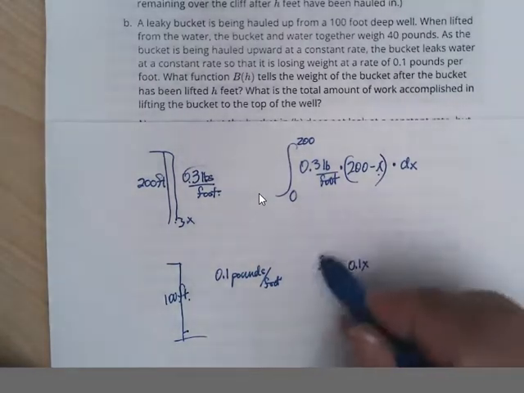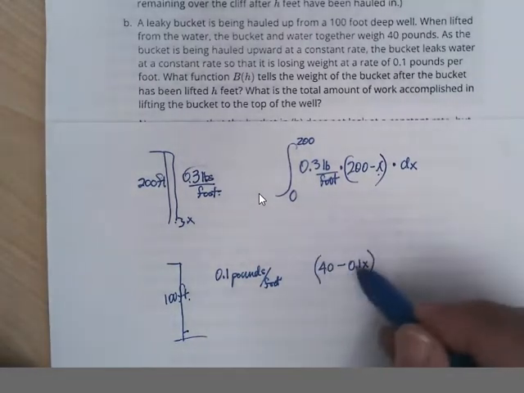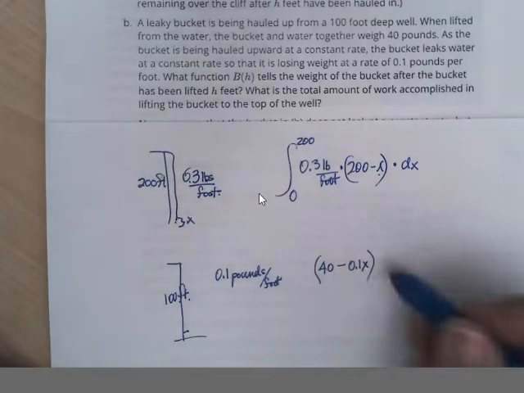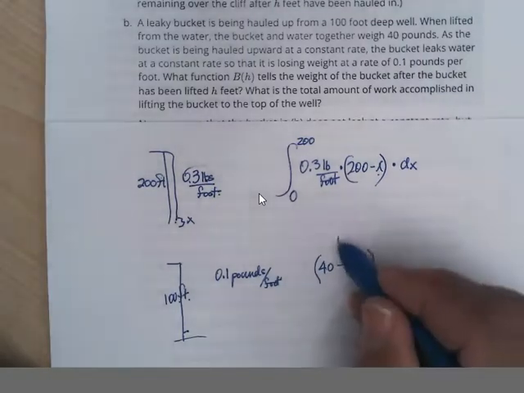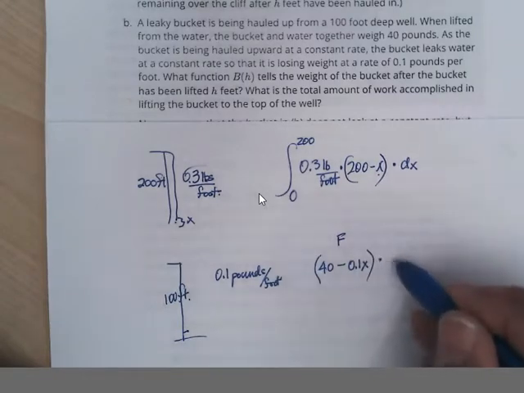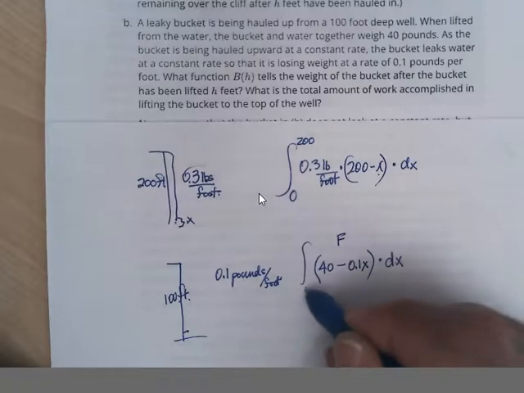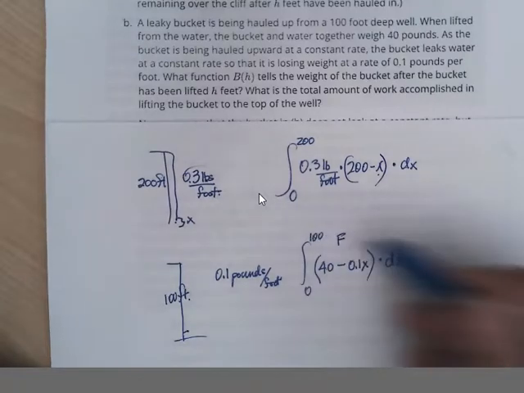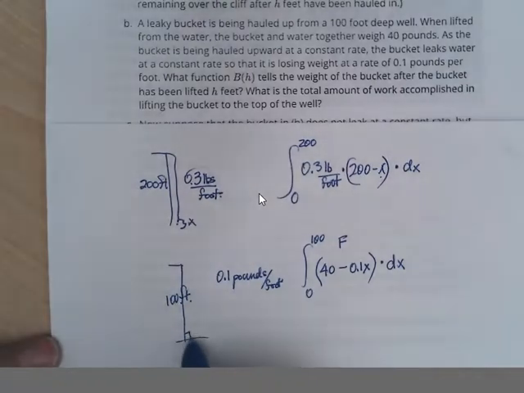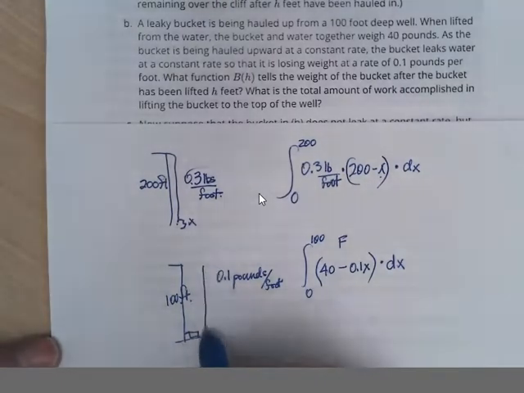And that's going to be pounds, so many pounds per foot times the amount of feet of rope that's out there. So this would be a force, pounds, times the distance that we lift it, and we're going to lift it from 0 to 100. And that would be the setup for that one. Lifting the bucket out of a well.